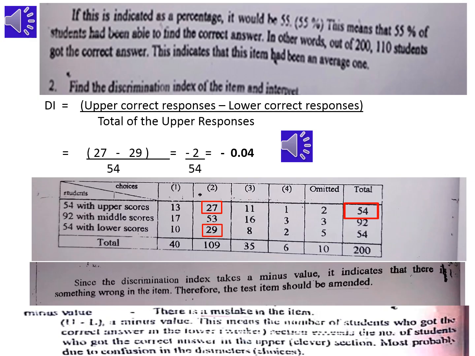Second one. Now we'll go to the second one. Find the discrimination index of the item and interpret. Now what's the formula for the discrimination index? DI equals upper correct responses minus lower correct responses divided by the total of upper responses. You have to remember these two formulae, right? So at the exam they don't give these. So you have to remember. Upper correct responses minus lower correct responses divided by the total of the upper responses.